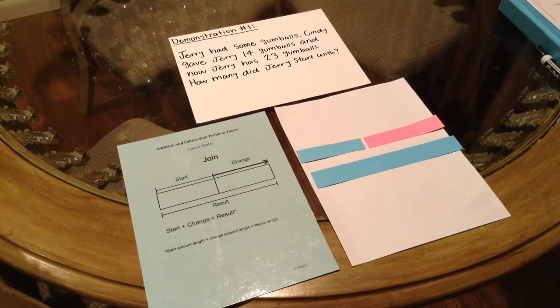Today I'm going to demonstrate a second grade word problem using the join linear model method with strip diagrams. The word problem says Jerry had some gumballs. Cindy gave Jerry 14 gumballs and now Jerry has 23 gumballs. How many did Jerry start with?